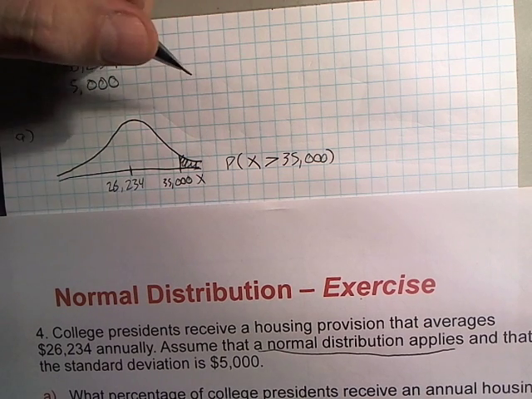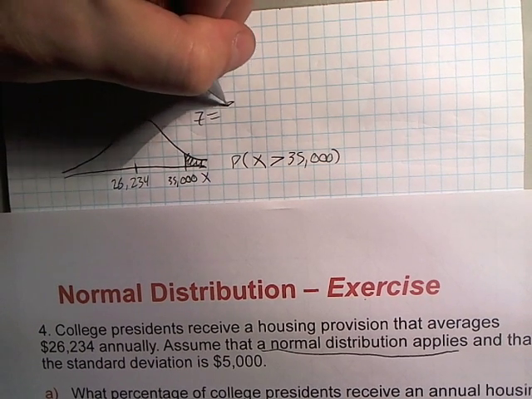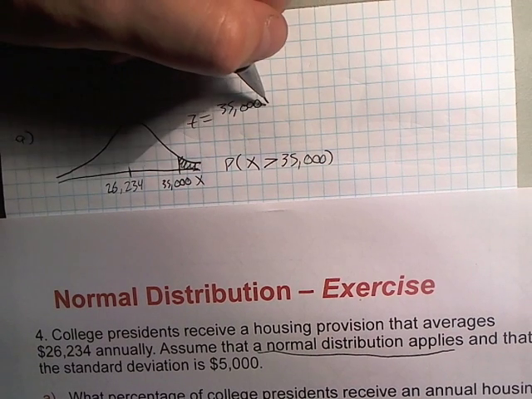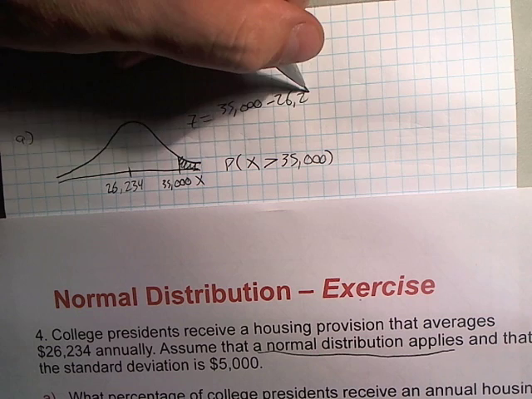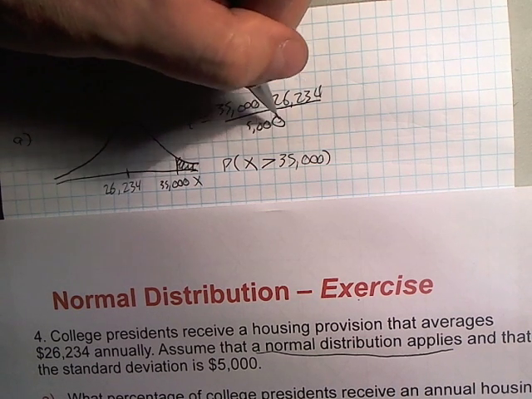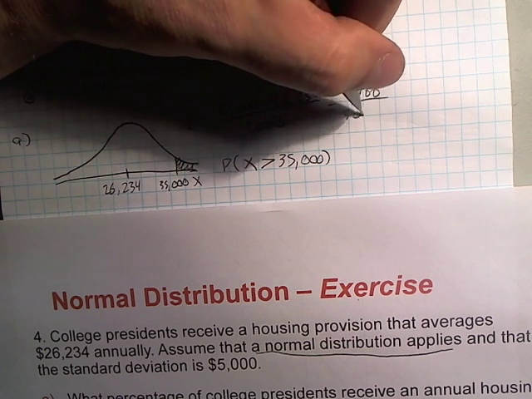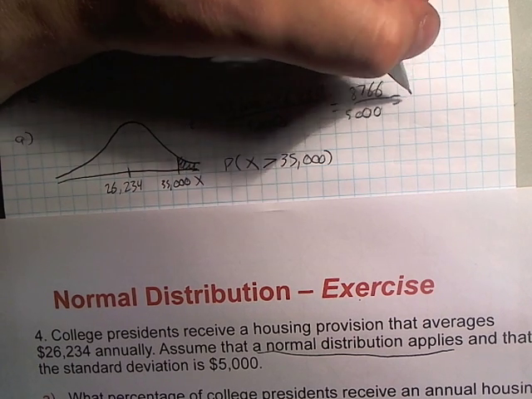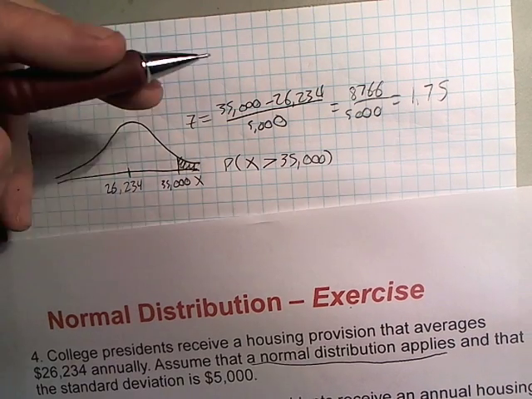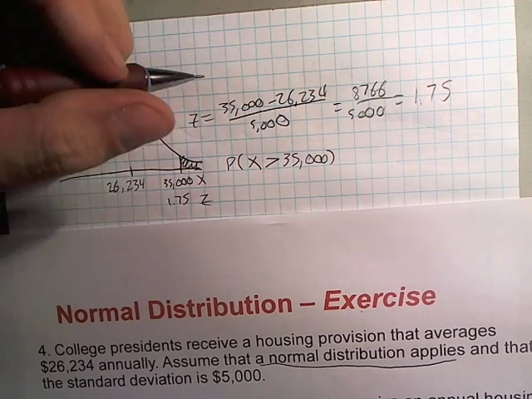So the first step is to convert this X value over to a Z value. Z is equal to 35,000 minus the mean, 26,234, divided by the standard deviation. Solving that, we come up with a value of positive 1.75.